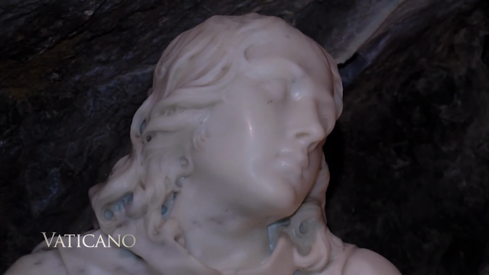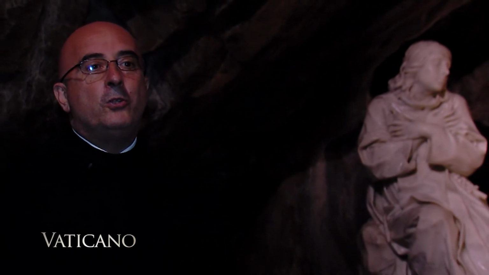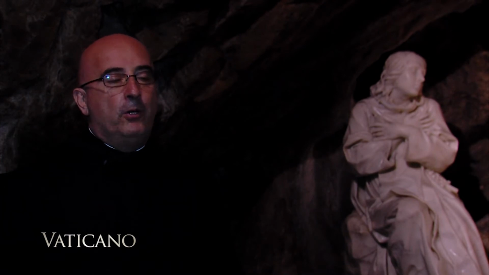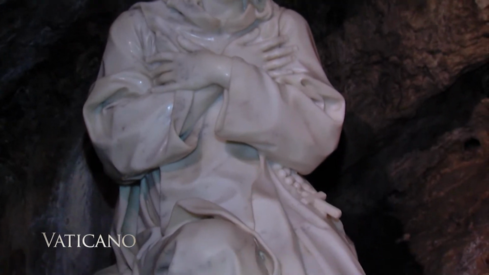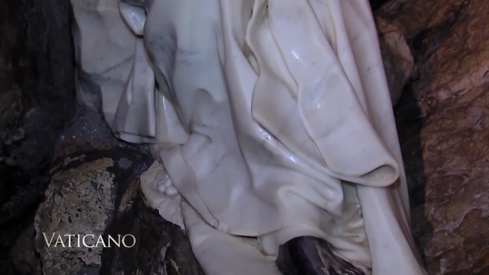This statue is very important because it was made by a great artist. His name was Antonio Raggi, and let me say, he was a great disciple of Bernini. So let me say, this is a Bernini style. Benedict is represented very young. He has silver feet.